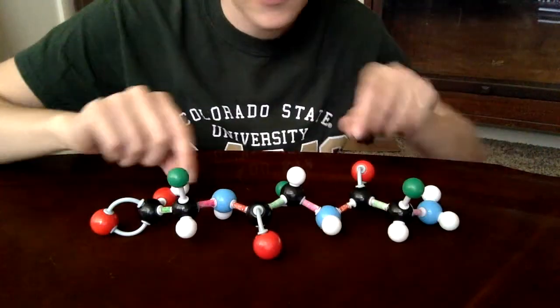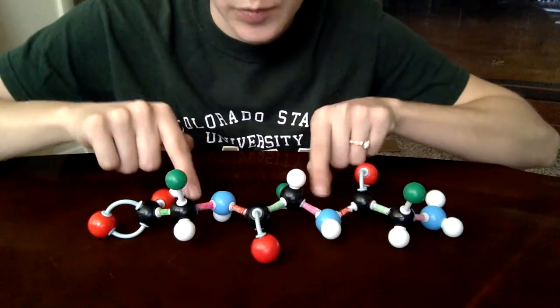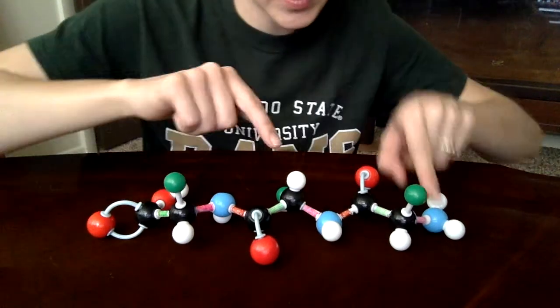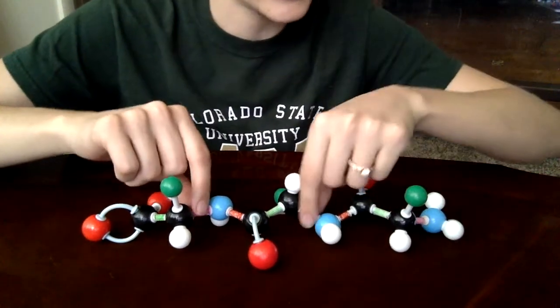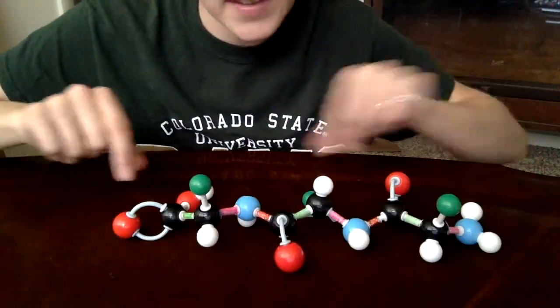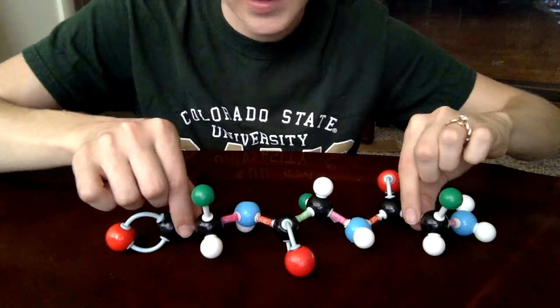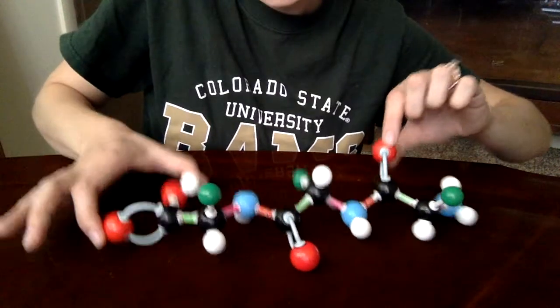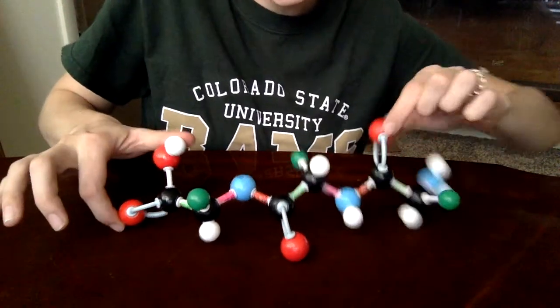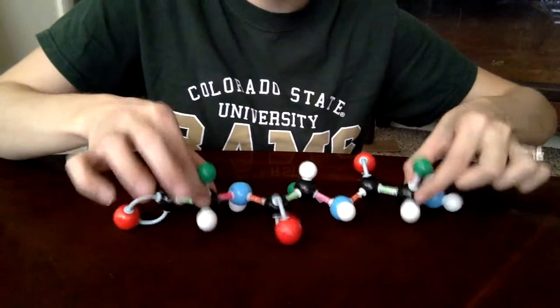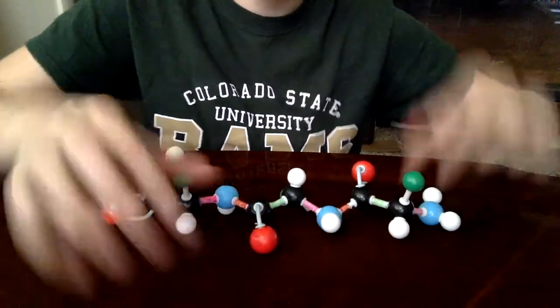So the phi angles of rotation can be seen as the pink bonds here. These are the phi angles. And the psi angles of rotation can be seen as the green bonds between either a carboxyl group or a carbonyl and an alpha carbon here.